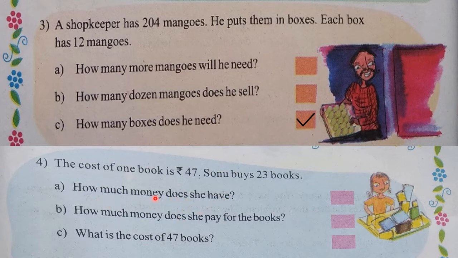See the difference. How much money does she have? So how much money Sonu has, we don't know, right? Next, how much money does she pay for the books? That will be the proper question. Okay. What is the cost of 47 books? That is also a question. Sonu buys how many books? 47 or 23? 23 books. So 47 is not right. So what is the answer here? How much money does she pay for the books?